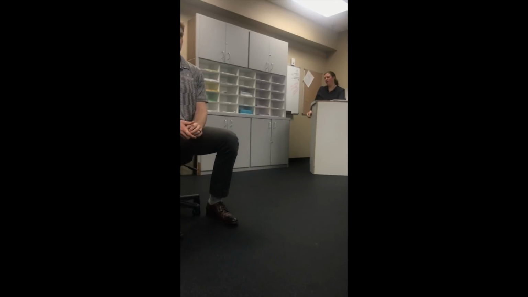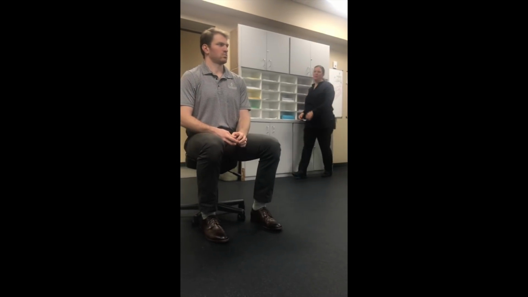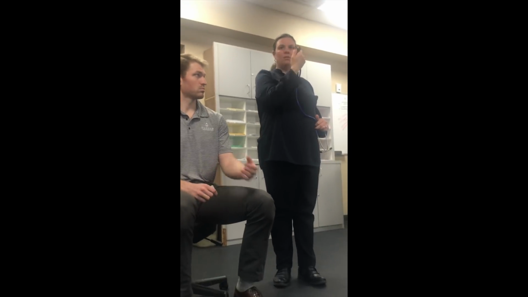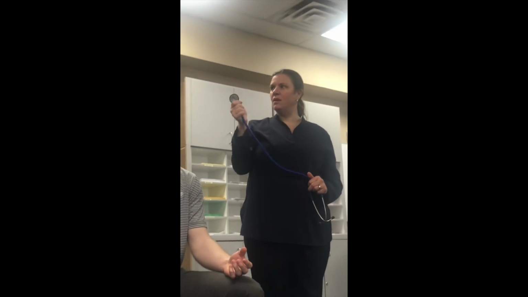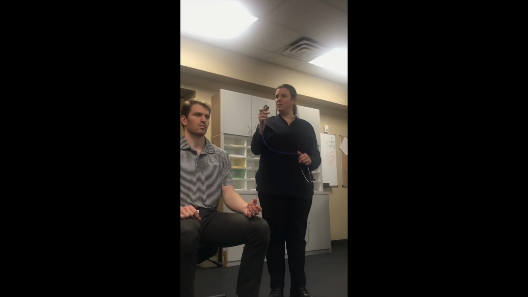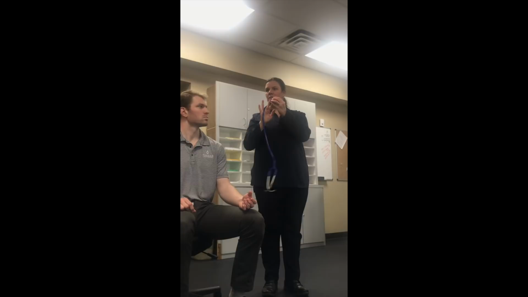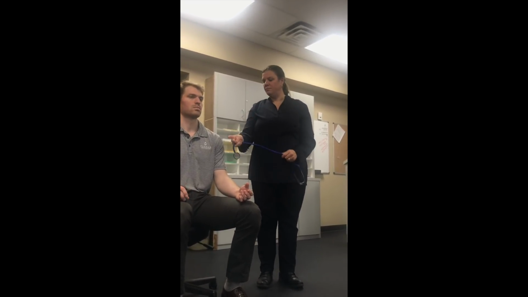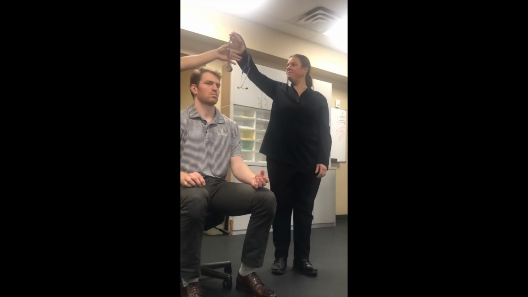Oh, when you hold it, I noticed this on blood pressure too. Your fingers should be like this. I see a lot of times when people are doing a blood pressure, you've got your thumb over it. Your thumb should never be on the top of either side. So your hands should always be around it. Does that make sense to everyone? There you go. Right.